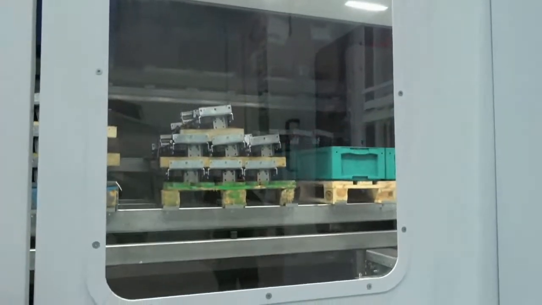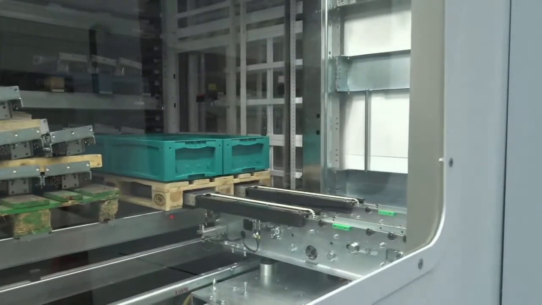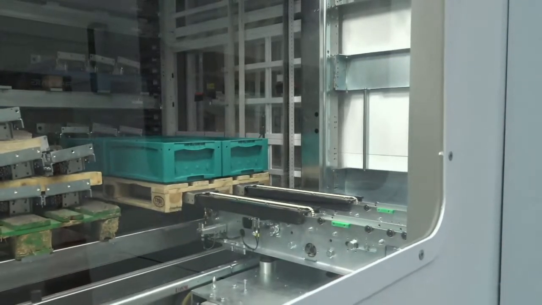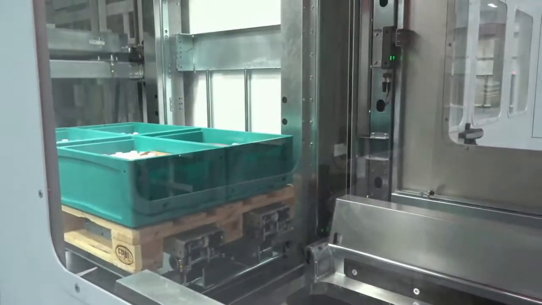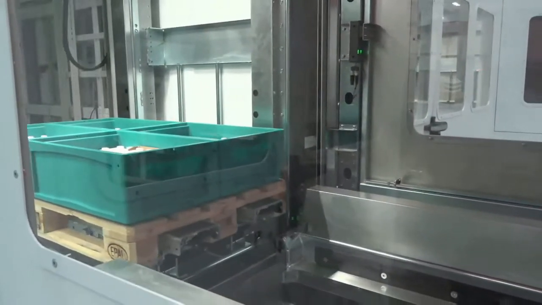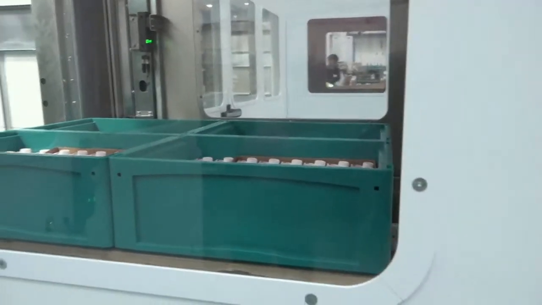Later on we will have a better look at the inside of the unit. Obviously, for safety reasons, we cannot enter while the pallet and the elevator are moving, but later on we will have the possibility to enter and show you a little better how it works. You see now that the fork is getting the pallet, retrieving the pallet on board of the shuttle, and then it will present the pallet to the operator.